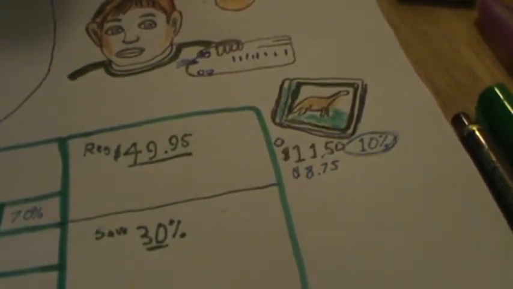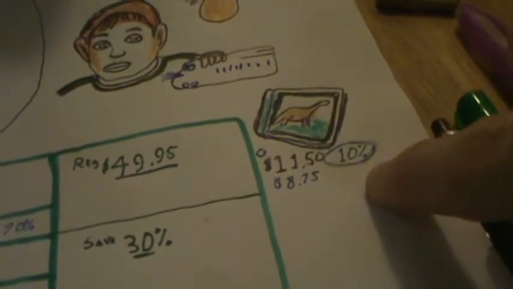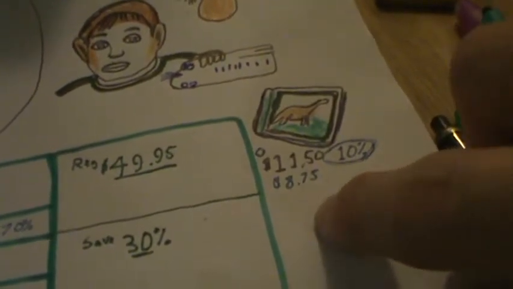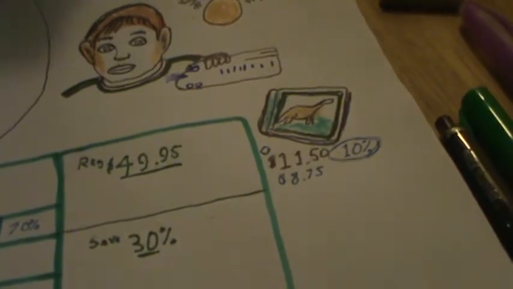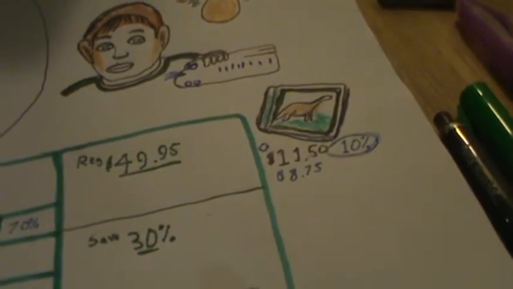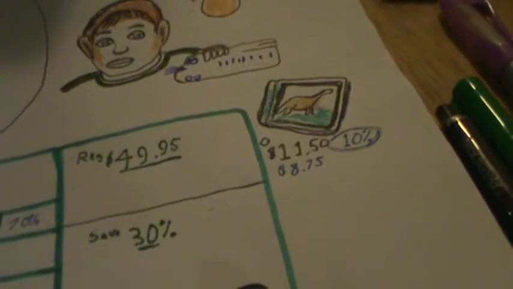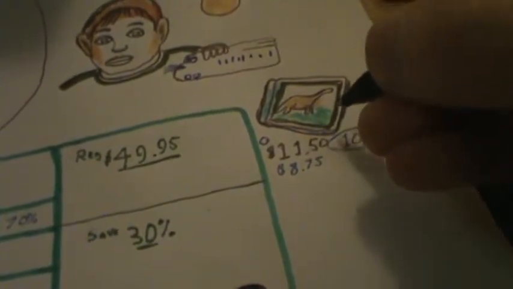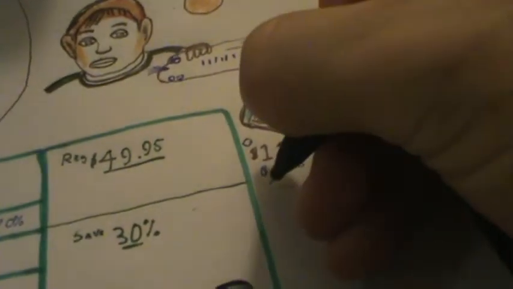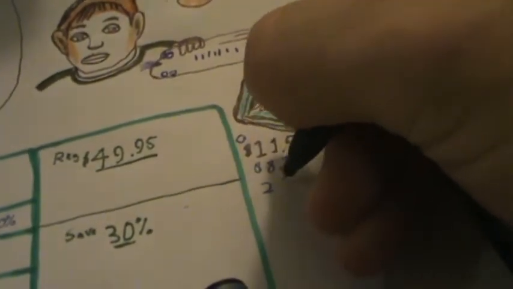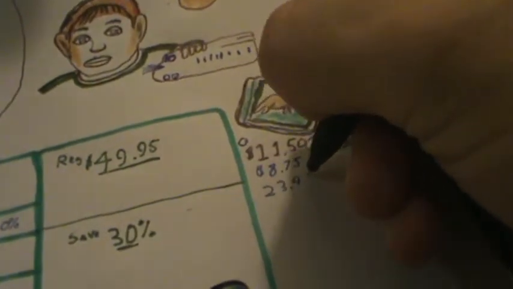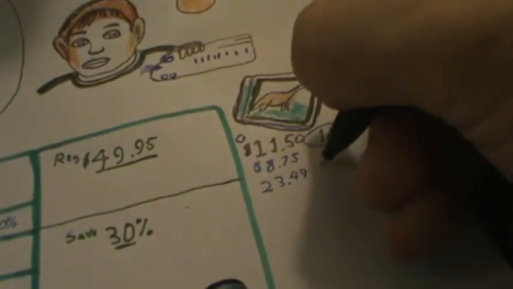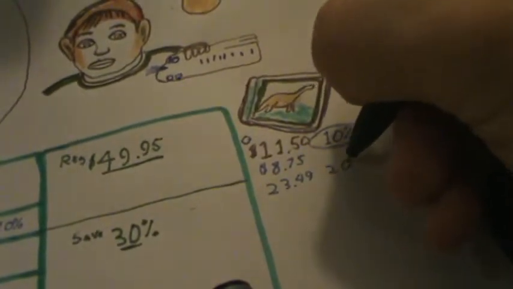But now that it's 20% off, it's a little bit more expensive than how much you paid the last time. So let's just say if you go into the bookstore by the next year, the same book, but they have a bigger package, and it's marked at $23.49, but then it's marked at 20% off.